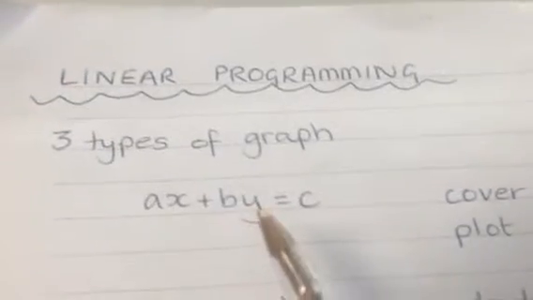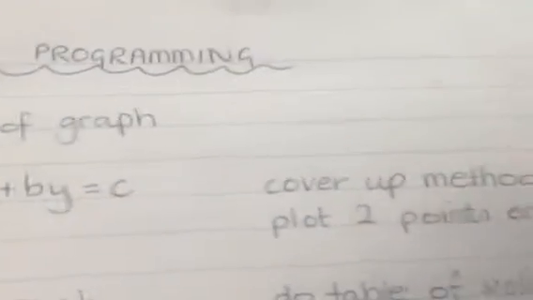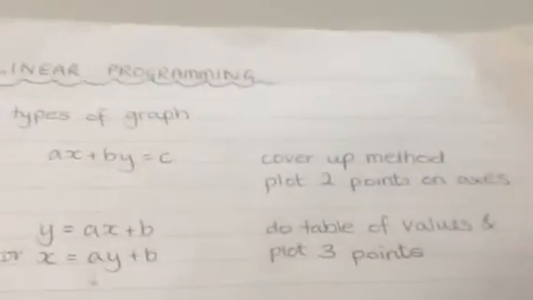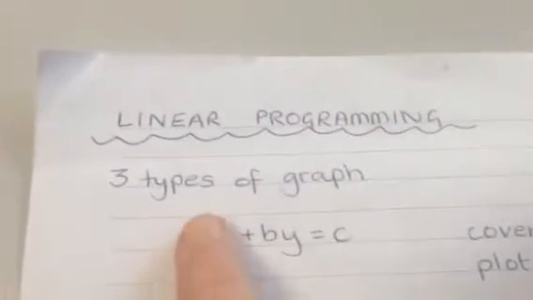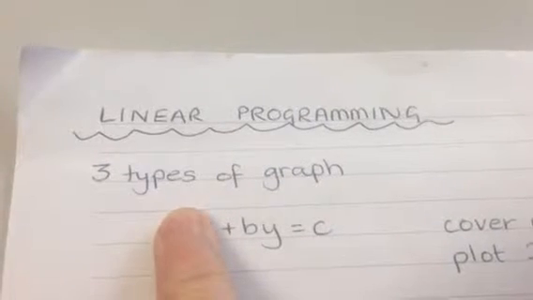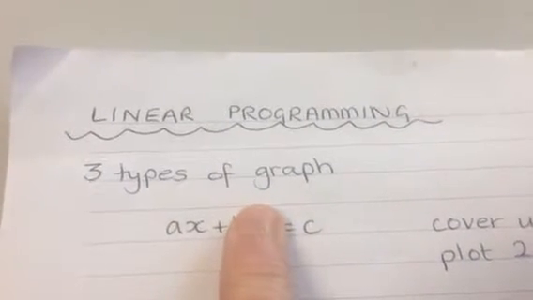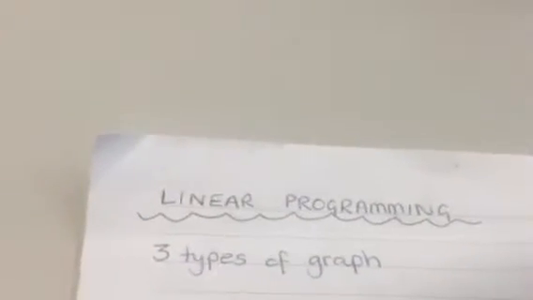Graphs of the form ax plus by equals c. For this, use the cover-up method, which means that you plot 2 points on the axes. So you cover up the x and find out the y value on the axis, cover up the y, find the x value on the axis.